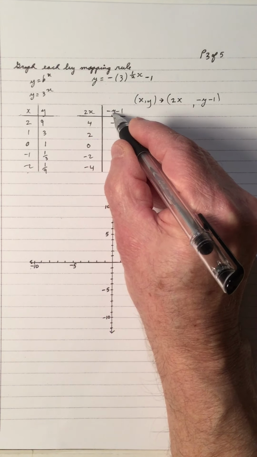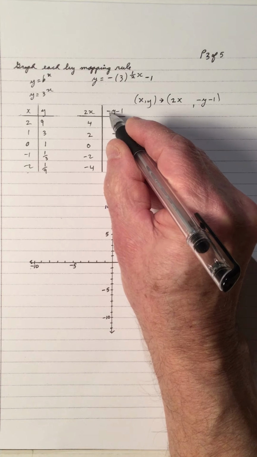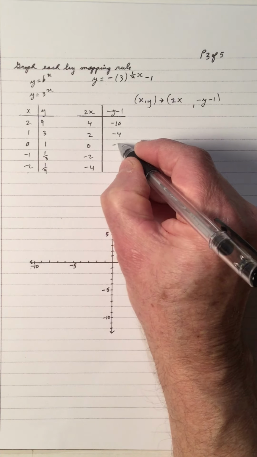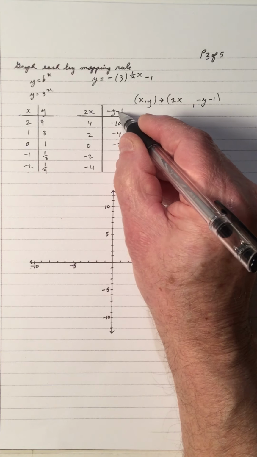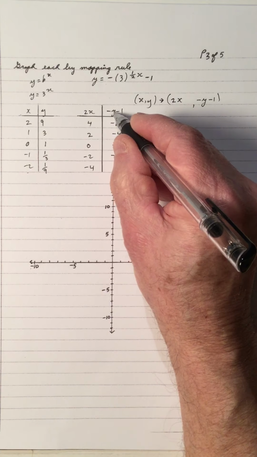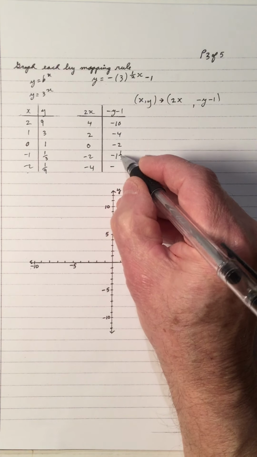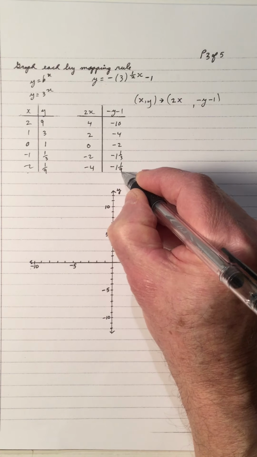Sub in 3, we get a negative 3 minus 1 is negative 4. Sub in 1, negative 1 minus 1 is negative 2. Sub in 1/3, negative 1/3 minus 1 is negative 1 1/3. Sub in 1/9, so it's a negative 1 1/9.